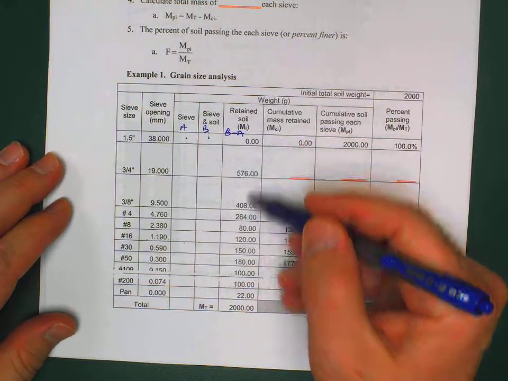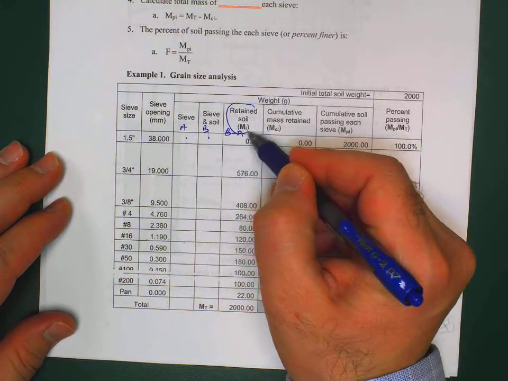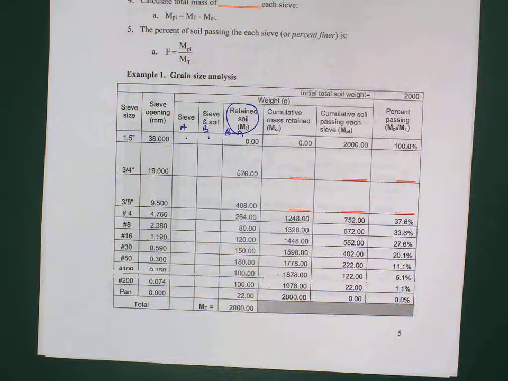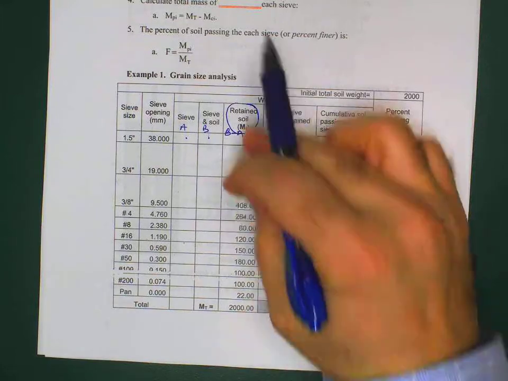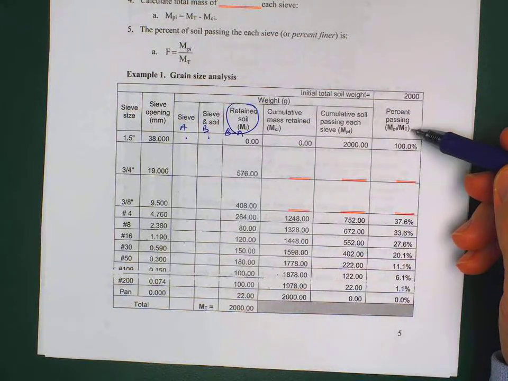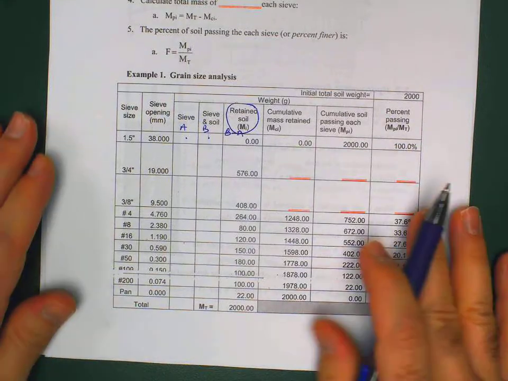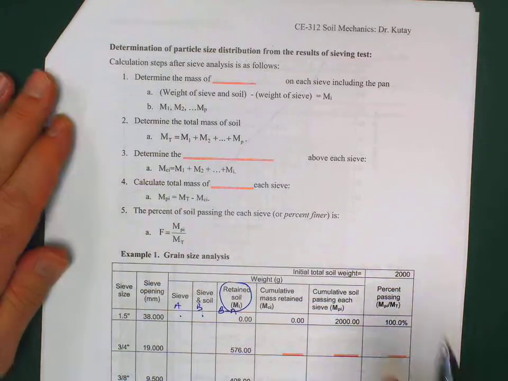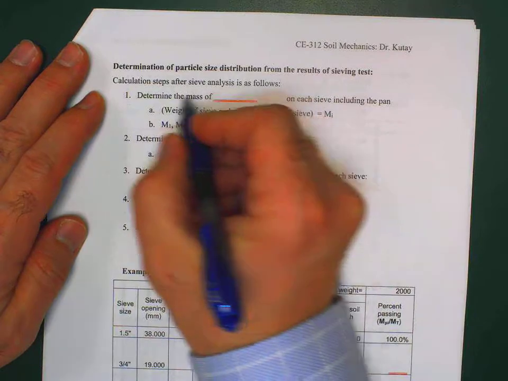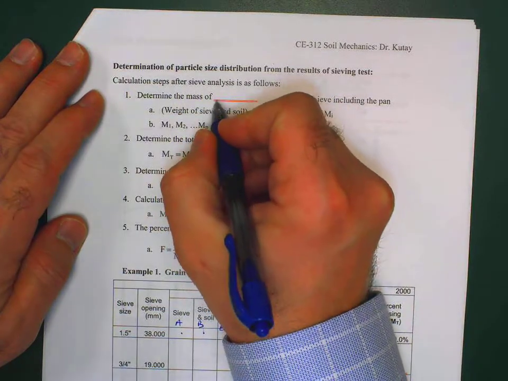What you're seeing is the mass or weight of the soil retained in individual sieves. So what we need to do is go from here and calculate the percent passing each sieve. The first step is we determine the mass of soil retained.